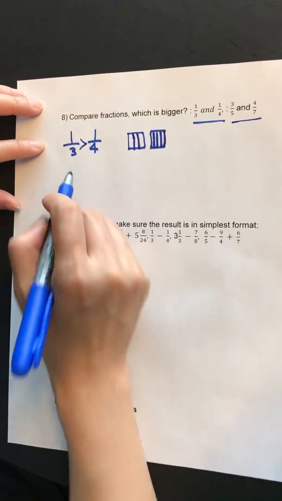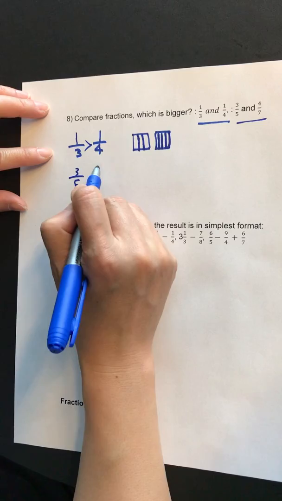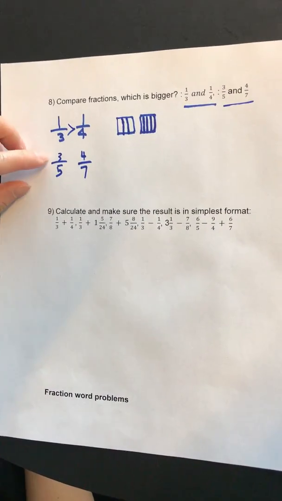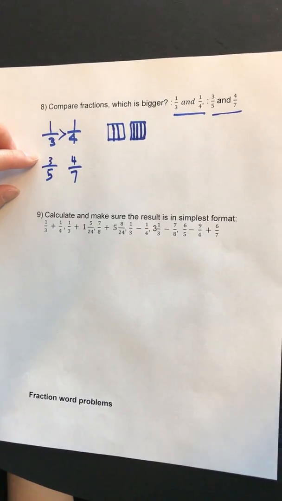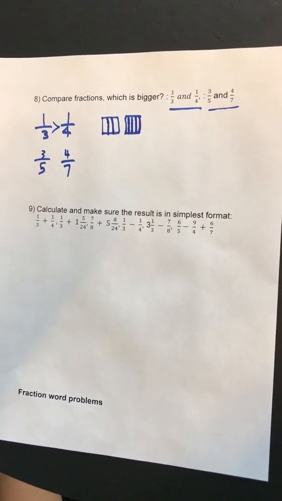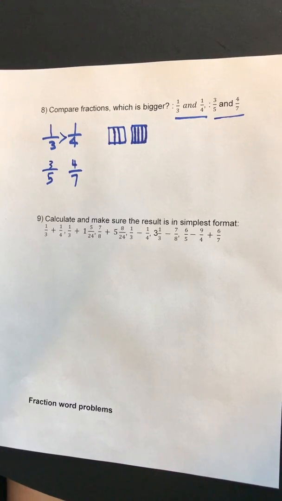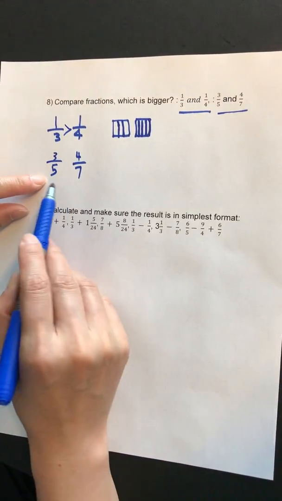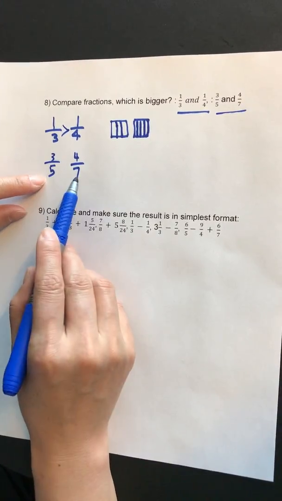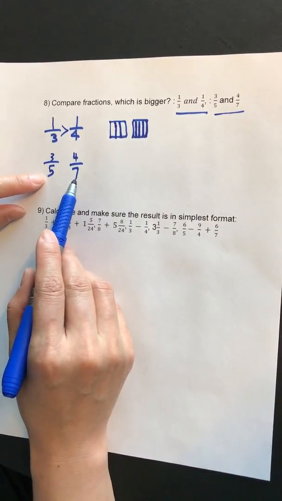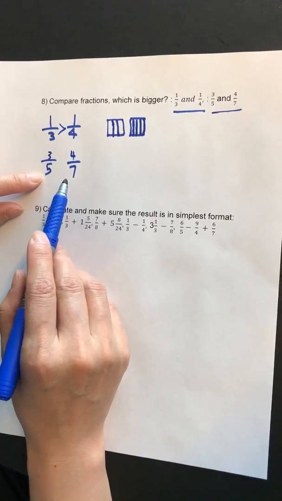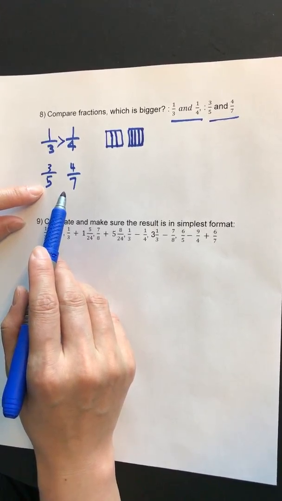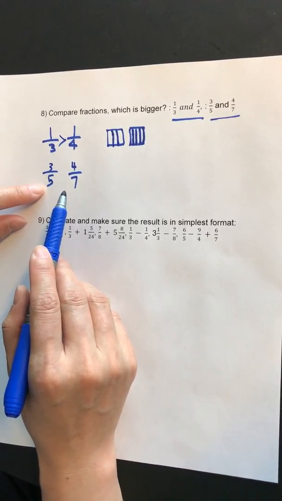And the next one is 3/5 and 4/7. So this one is more complicated because both their denominator and numerator are different. In this case, we'll try to make the denominator the same. So how do we do this? If we want to make the denominator the same for 5 and 7, last time we talked about least common multiples.